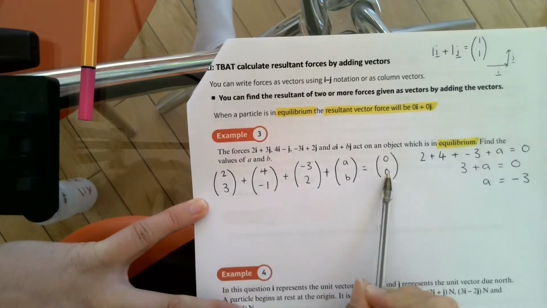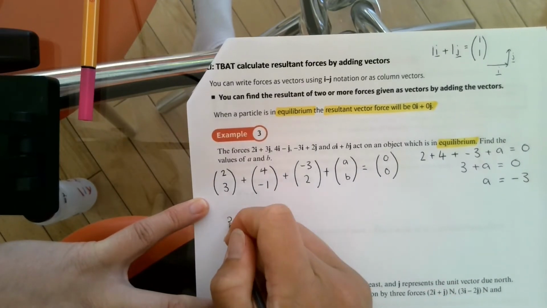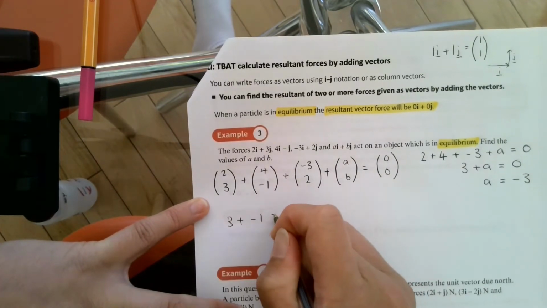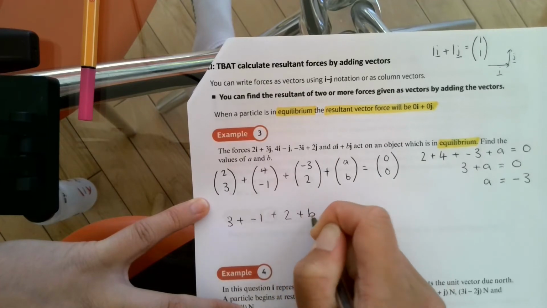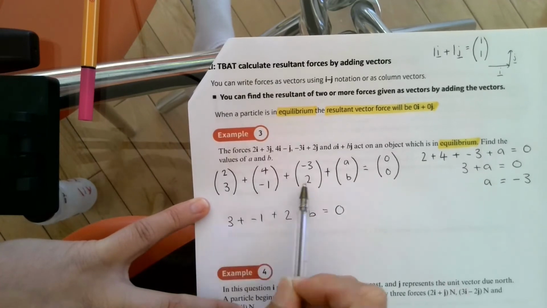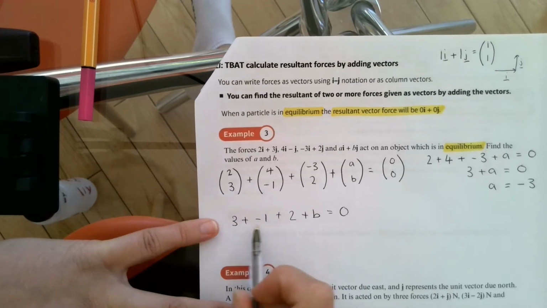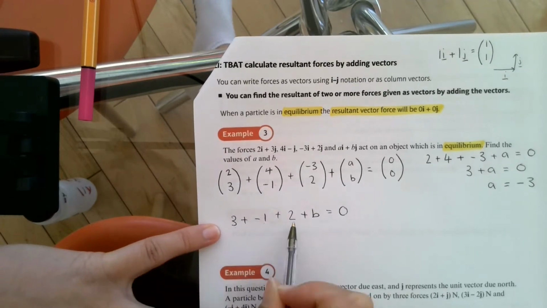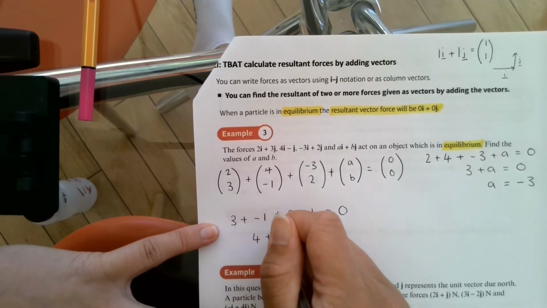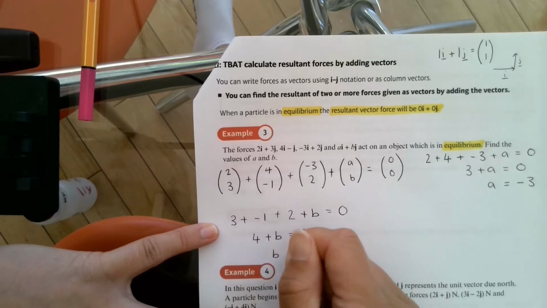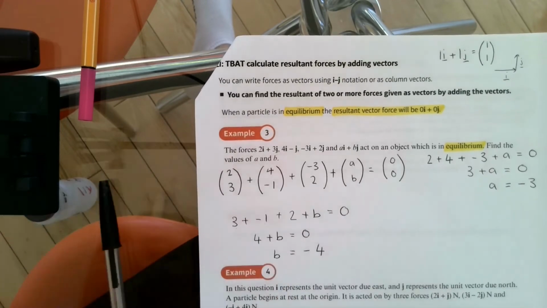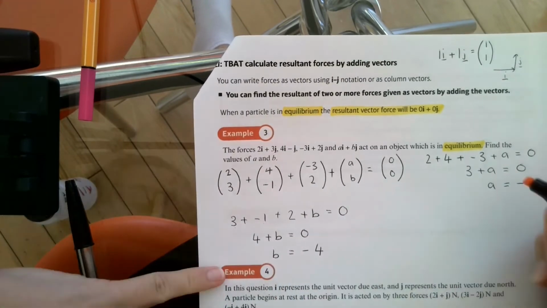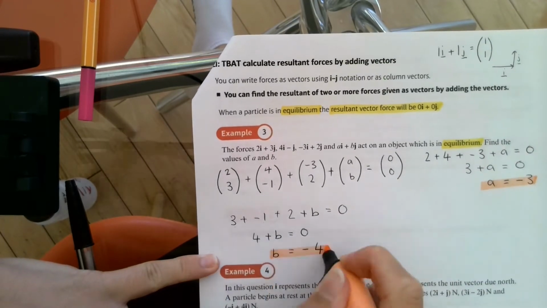Now let's look at the bottom of these. So I've got 3 plus negative 1 plus 2 plus B is equal to 0. Added up these bottoms. And let's do 3, take away 1 is 2, add 2, so 4 plus B is equal to 0. And therefore B is going to be negative 4. So that is my values of A and B. That's what I was asked to find out in the question.